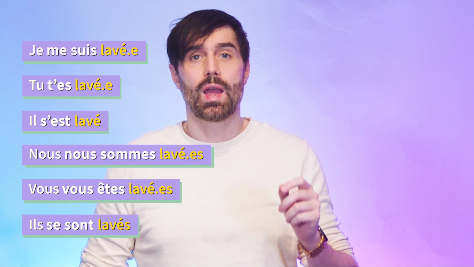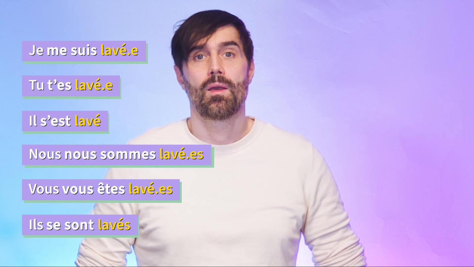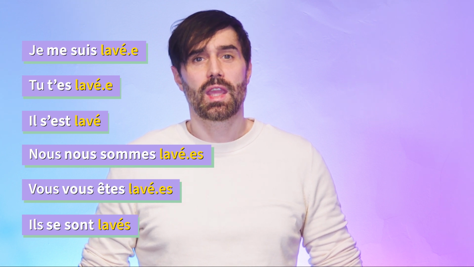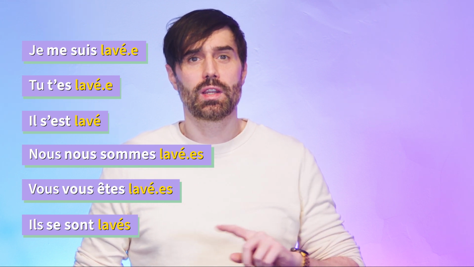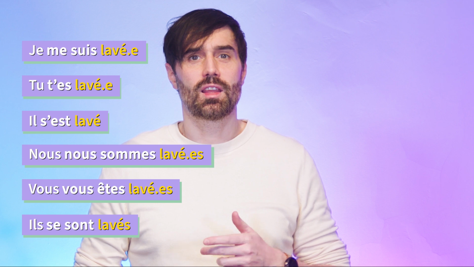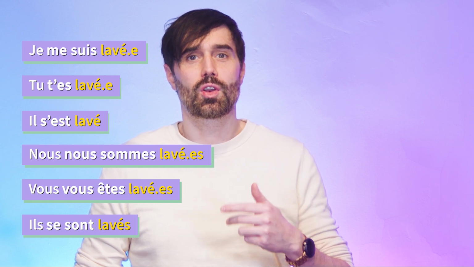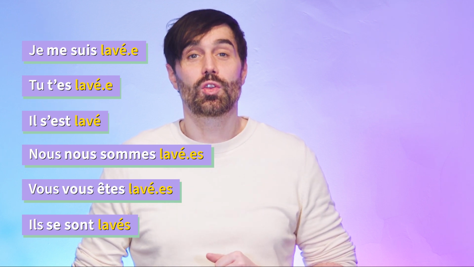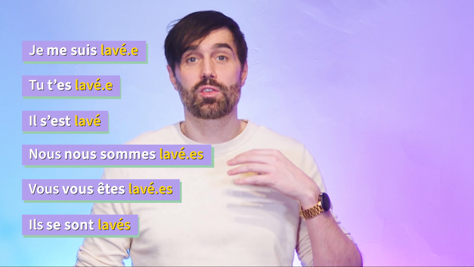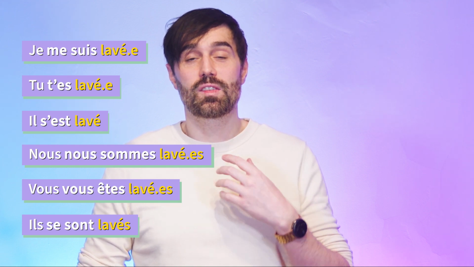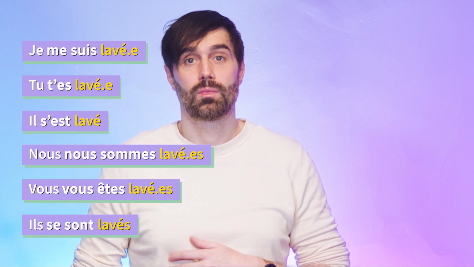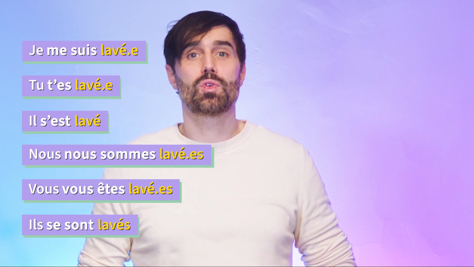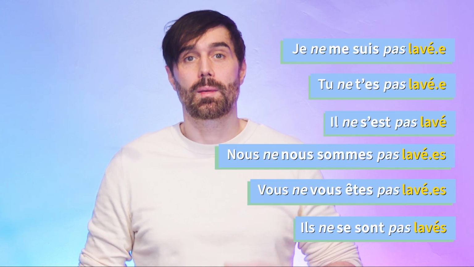Alright, now what happens when we add the negation parts? We will use ne and pas for our example. Well, we saw that the negation parts go around the conjugated verb. But I just said that the reflexive pronoun is part of the conjugated unit. So the correct way is to put the negation parts around the reflexive pronoun and auxiliary as a group. Let's conjugate our verb using the negative ne pas here.